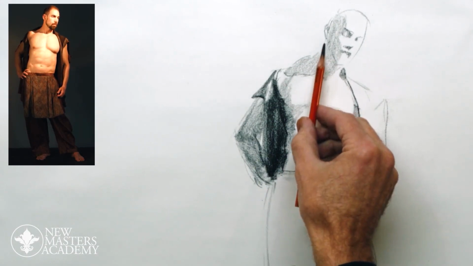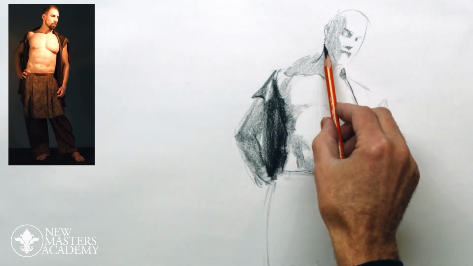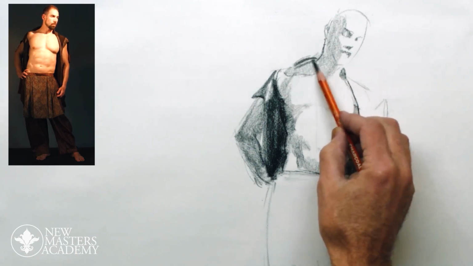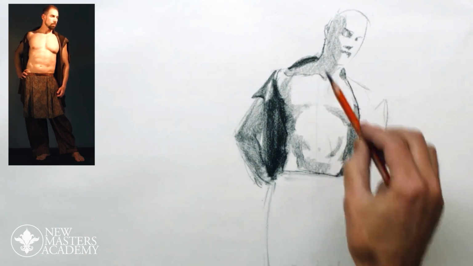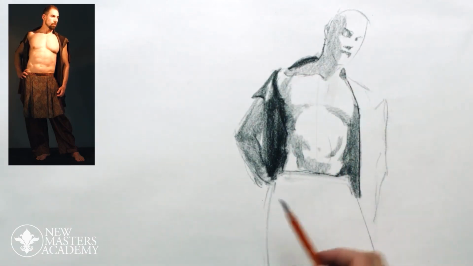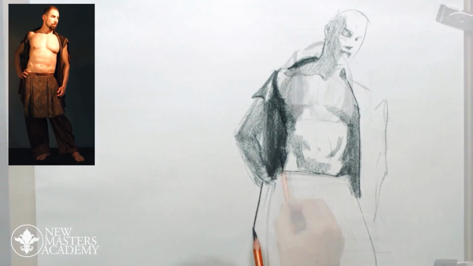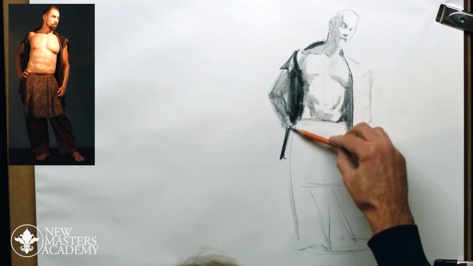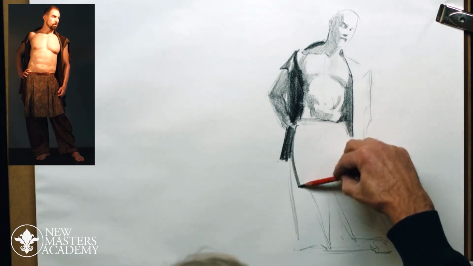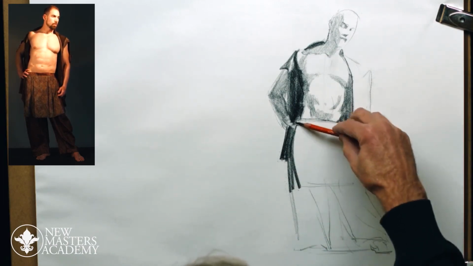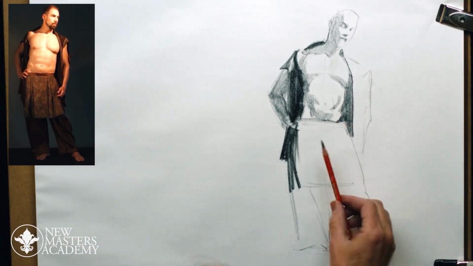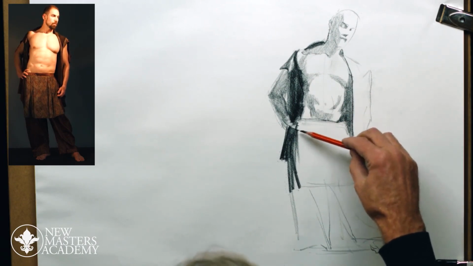Then, as long as I'm creating a little bit of difference between his physical form and his clothing, I'm going to describe the fabric a little differently. And I'm going to try to bring those two things together, the form in his figure and also the description in his outfit.